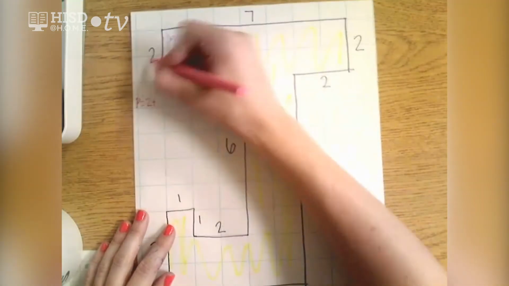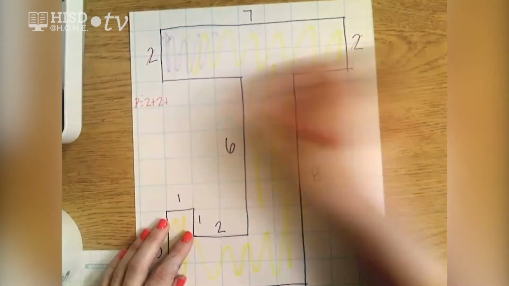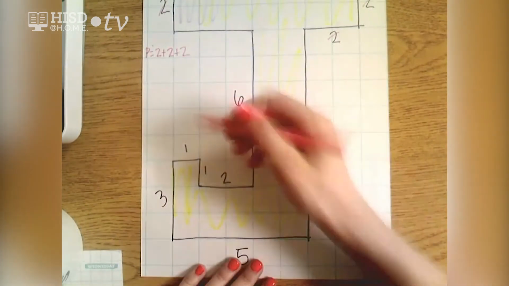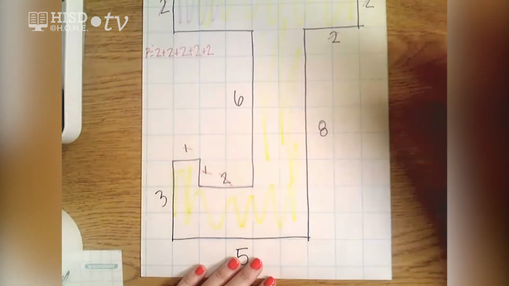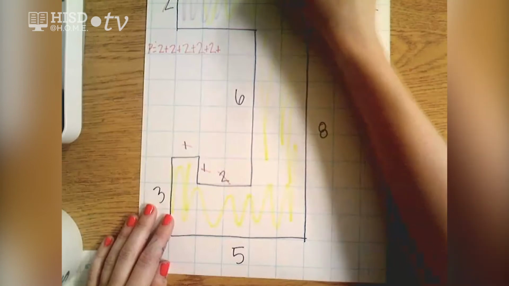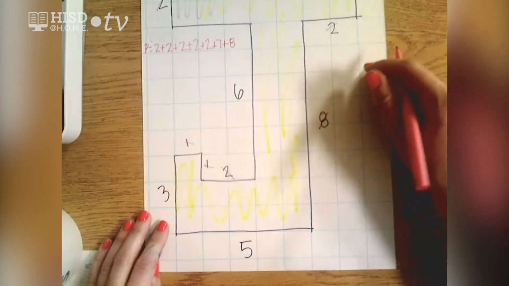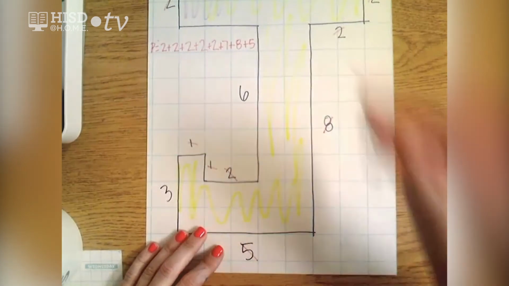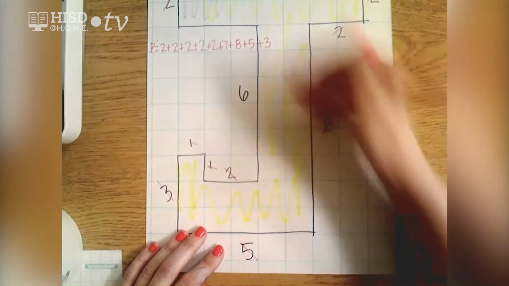I'm going to find the 2's first. 2 plus 2 plus 2 plus 1 and 1, which I can say is 2, plus 7 plus 8 plus 5 plus, I'm going to go in here a little bit, 3 plus 6.